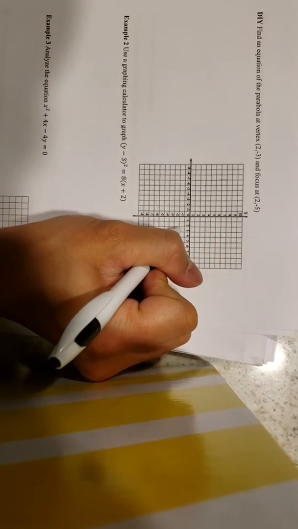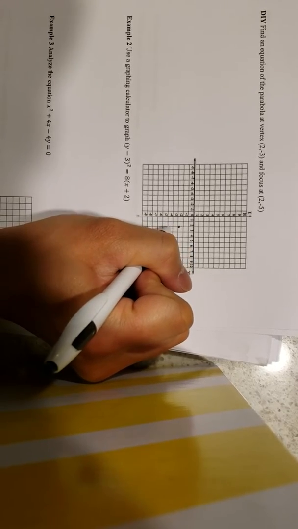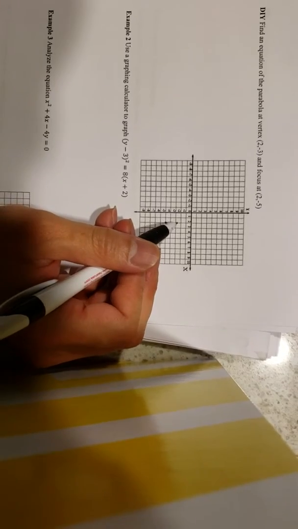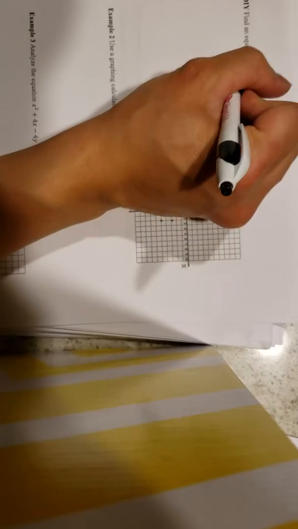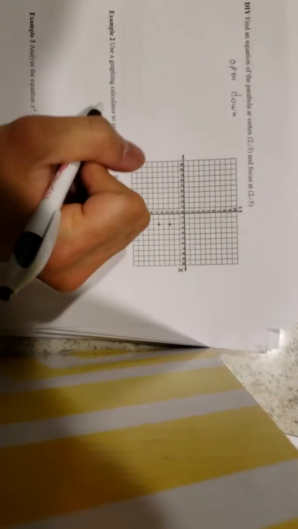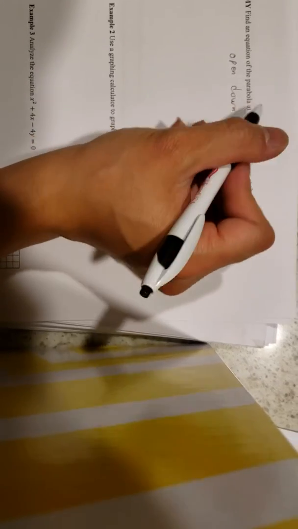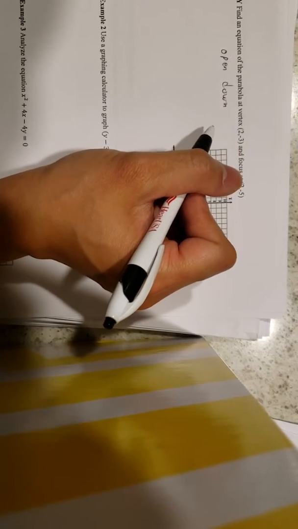So if your vertex is at (2, negative 3), and your focus is at (2, negative 5), remember, since we hug the focus, it's going to open down. So I know this is an open down parabola. And if it opens down, then my formula, remember from yesterday, our formula was x squared is equal to negative 4ay.